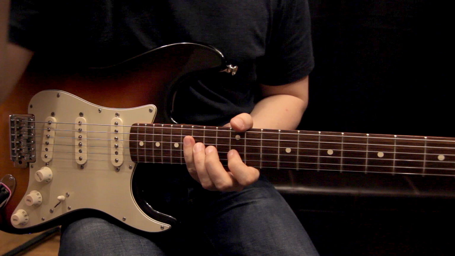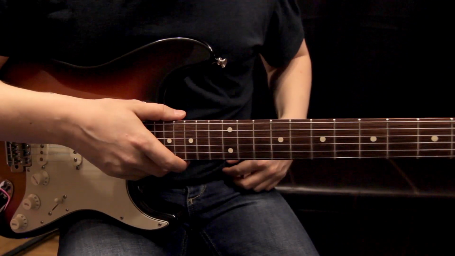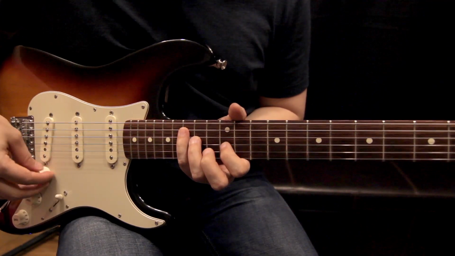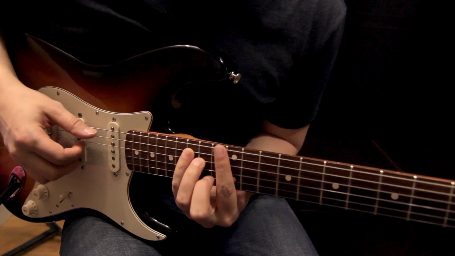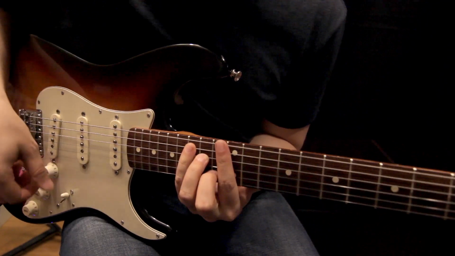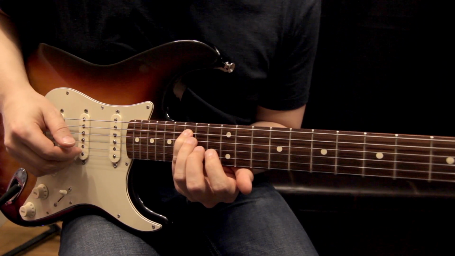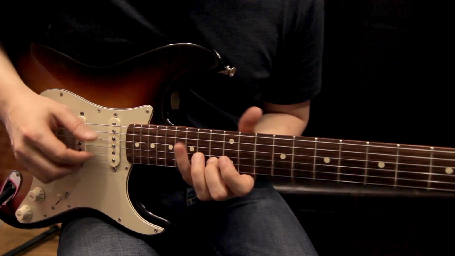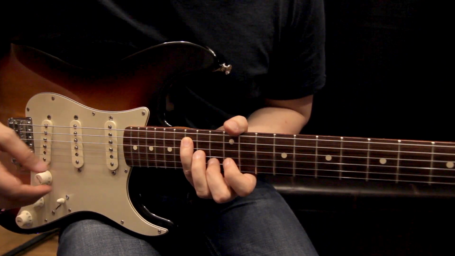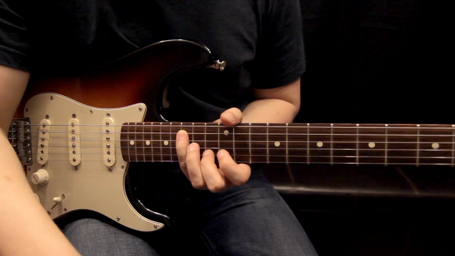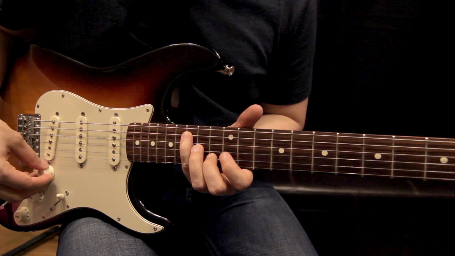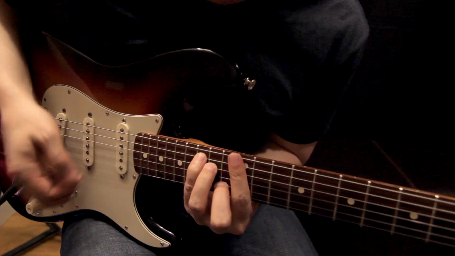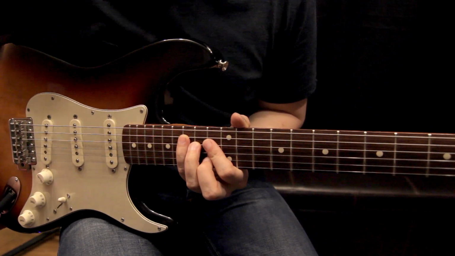Okay, now we are going to learn the C major arpeggio in the C position chord. The roots, C notes, 15th on the A string, 13th on the B string. So, as we learned in the previous section, in the E position, the arpeggio is pretty much the same as the chord.